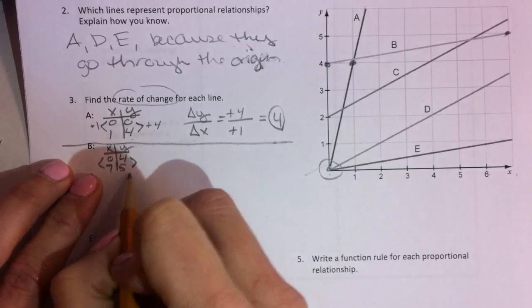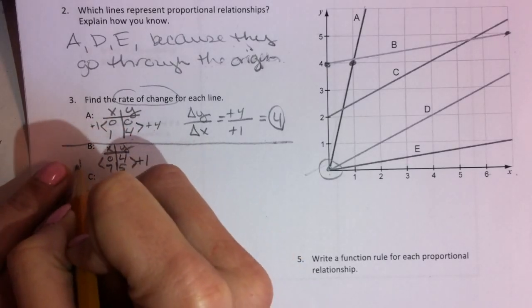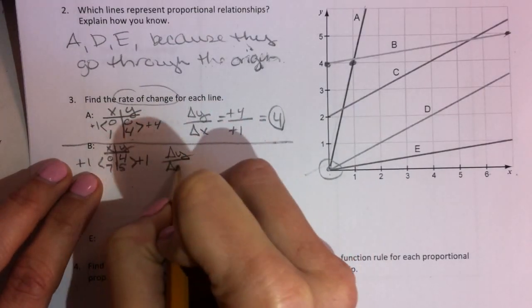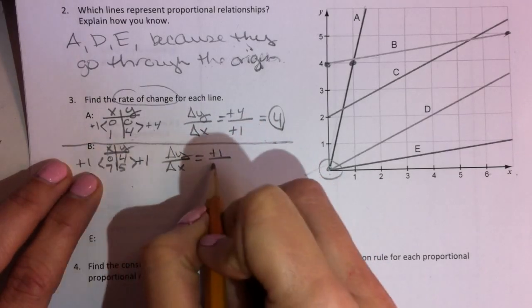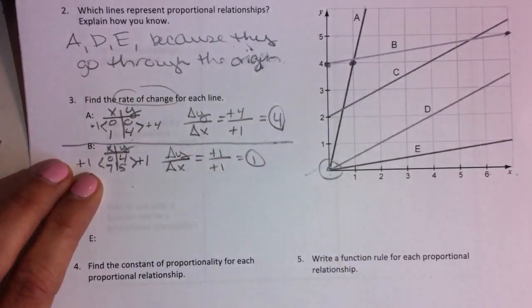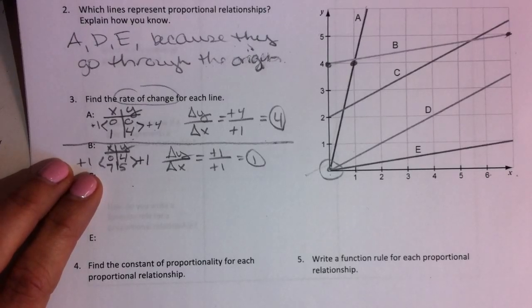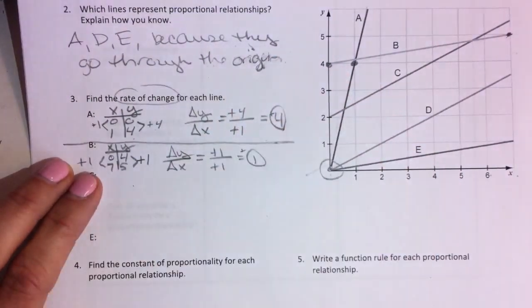So to get from 4 to 5, I had a change of 1, and 0 to 7, I had a change of positive 1. So remember, it's the change in y over the change in x. The change in y was a positive 1. The change in x was a positive 1. And so your rate of change, or your rate, is 1. These are positives, by the way.